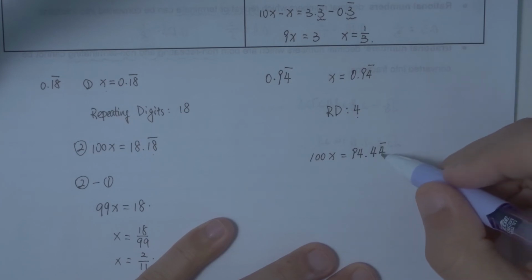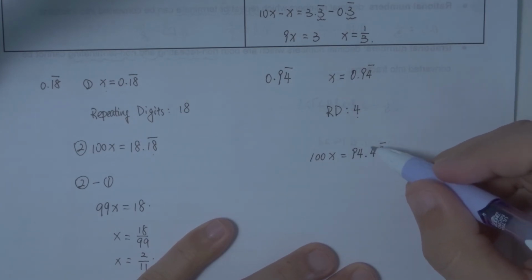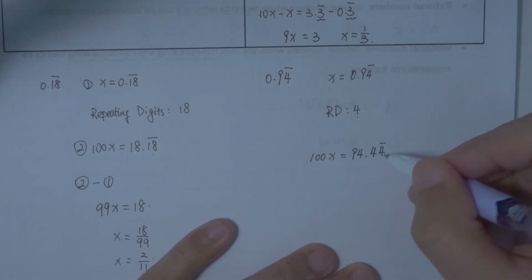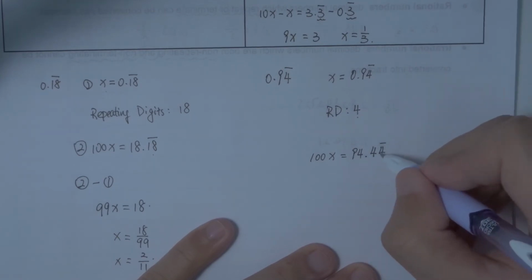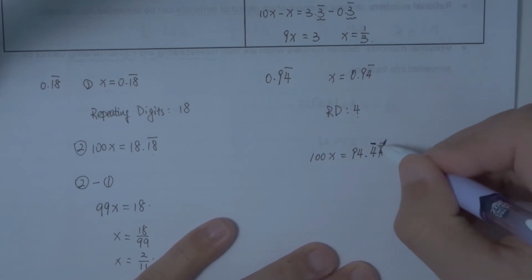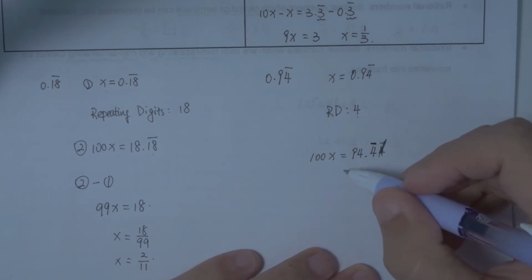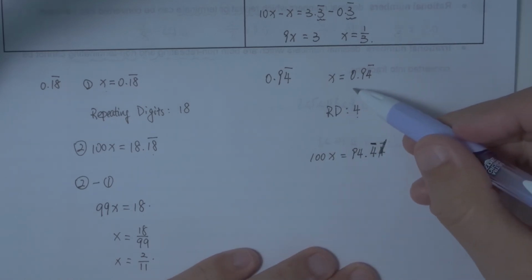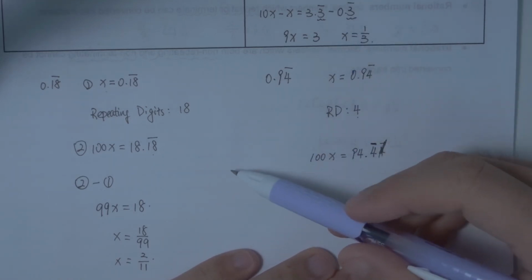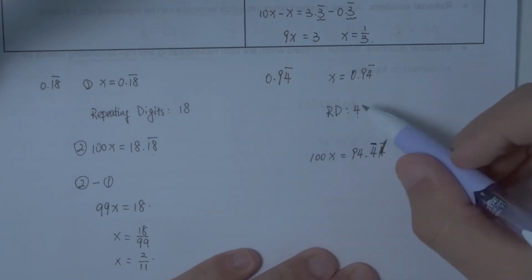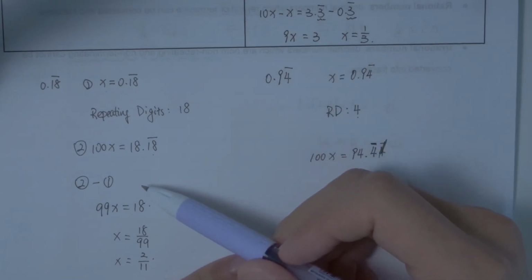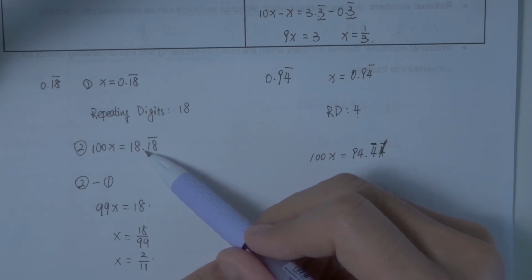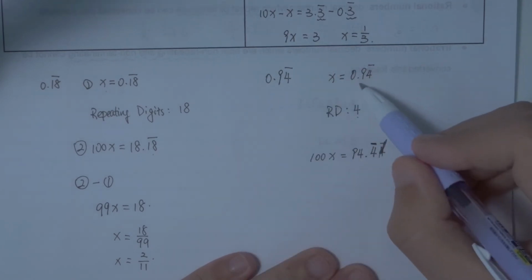So in this way, you can see this is for repeating and this is for repeating. If you want to write in this way, it's okay. If you don't, you can just write in this way. Both okay. And now, the interesting part, because in the first two examples the repeating part was already to the right of the decimal, but this one is not.